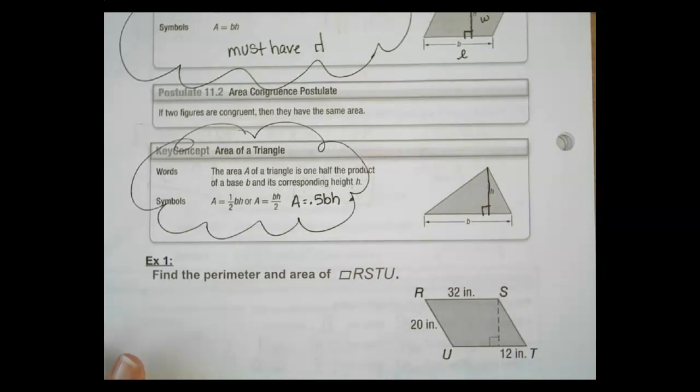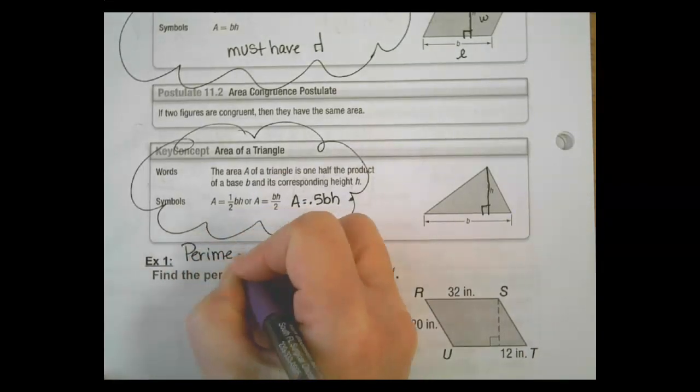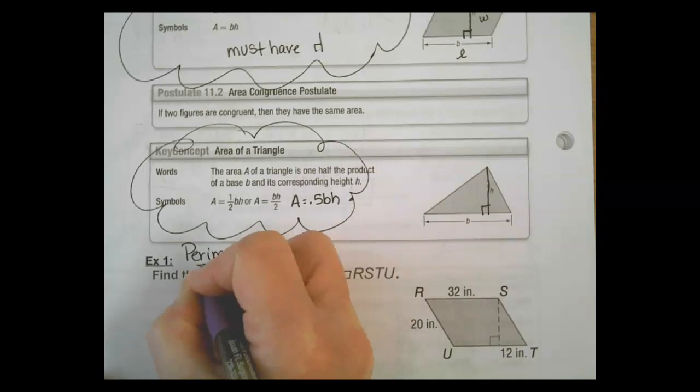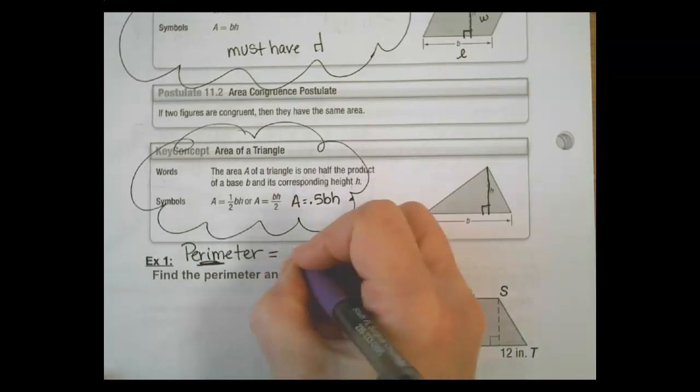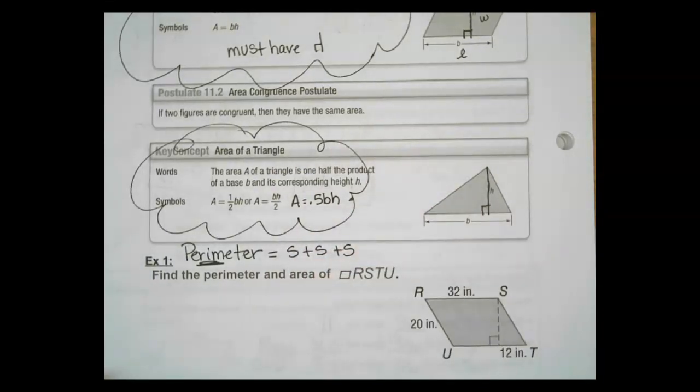Okay, it doesn't say how to find perimeter, but let's put that in here. Perimeter. It's your rim, and that's your sides all added up. Okay, just so you remember. So find the perimeter here. If this is 12, and this is 20, this is 20, this whole thing is 32.